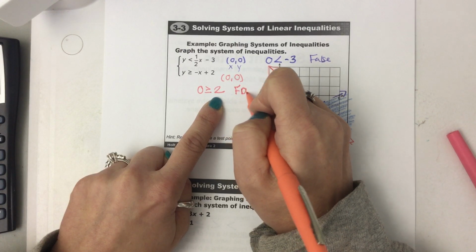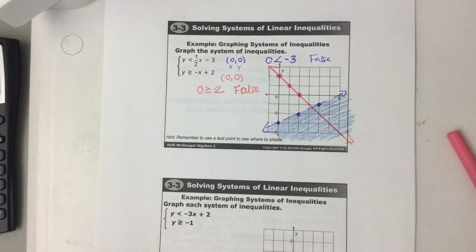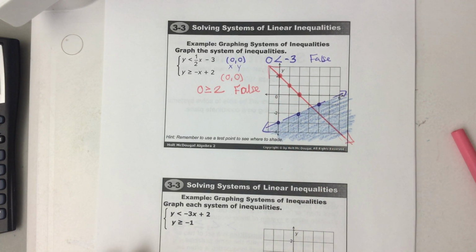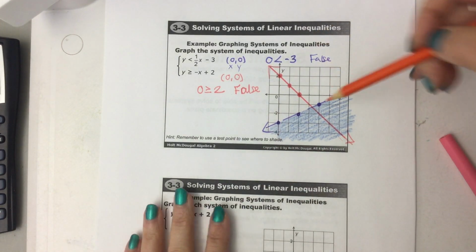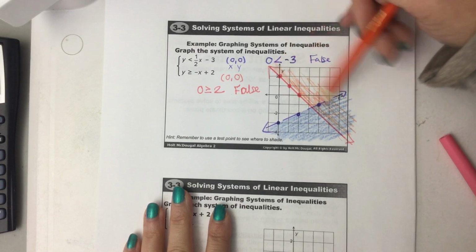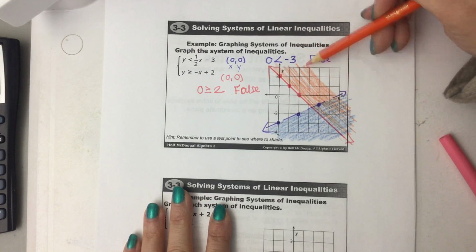That is a false statement. 0 is not bigger than 2, so that means 0, 0 falls on the false side. So when I go ahead and shade, I need to shade the true side, which is the side that does not have 0, 0. Okay, so from this line, this is where I shade.